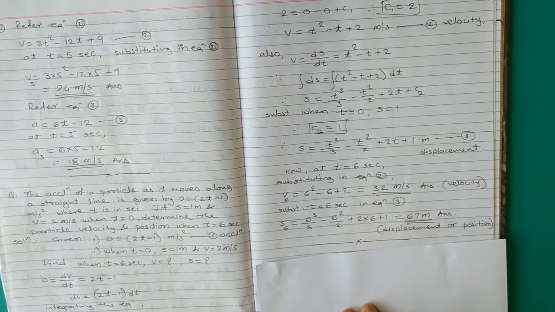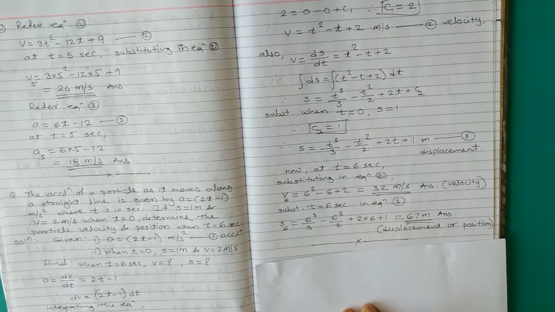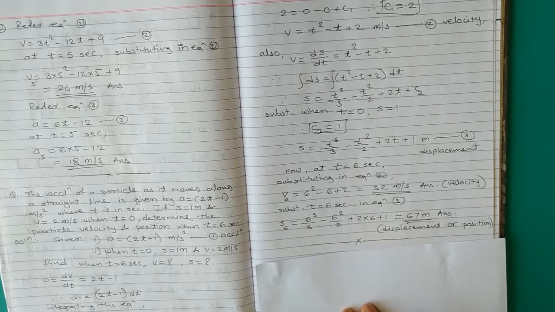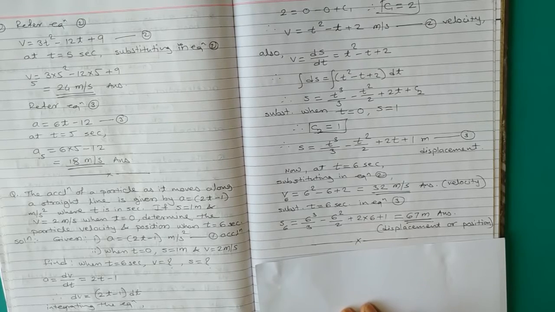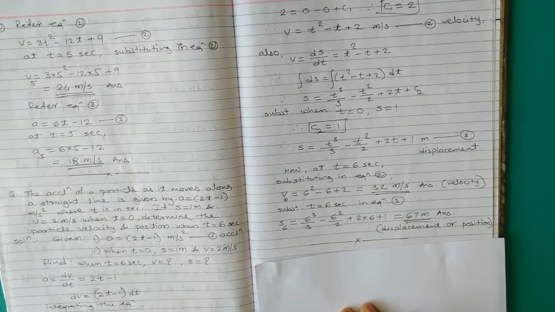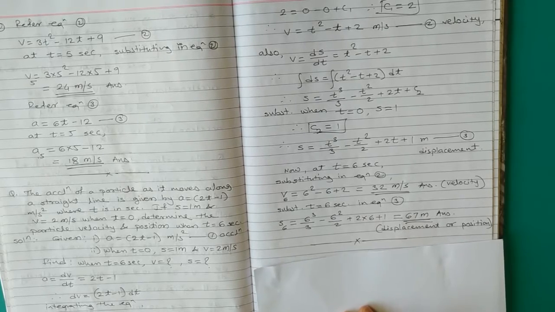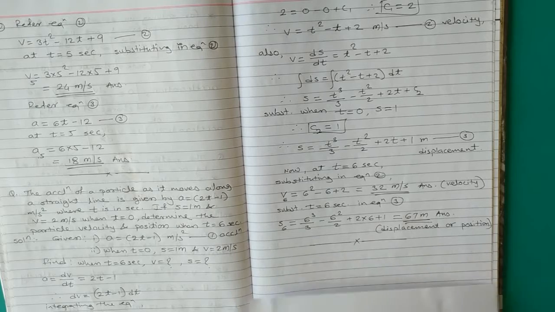Remember, if you are given the equation of displacement and time, and you have to reach velocity and acceleration, you need to differentiate the equation. You have to take the derivative. If the acceleration and time equation is given to you and you want to go for velocity and displacement, in that case you will have to follow integration. That is a trick you can remember all the time for solving these questions.